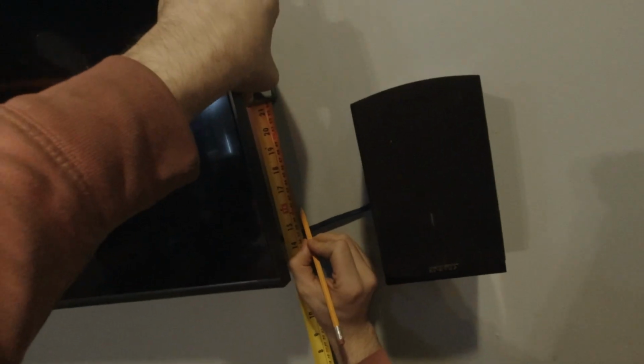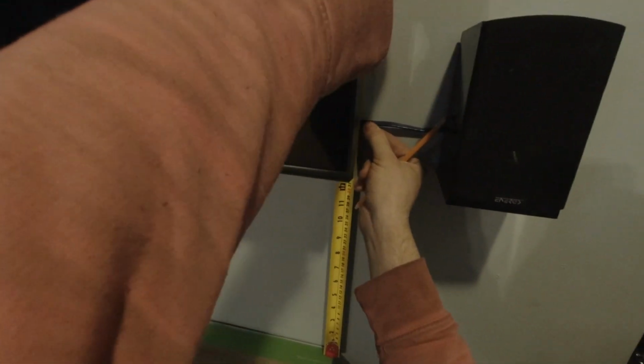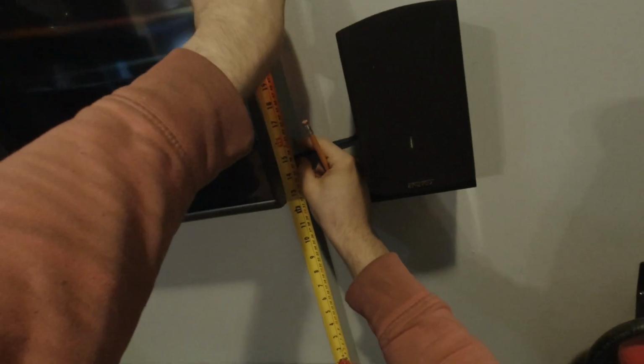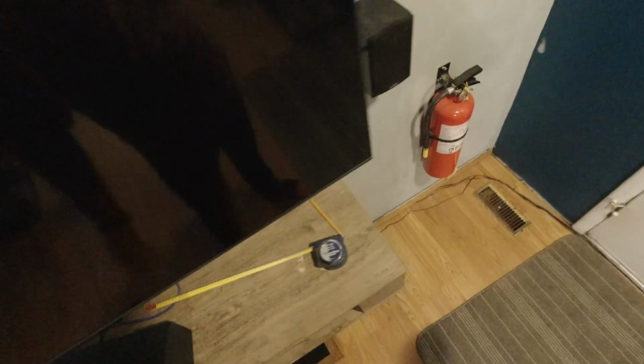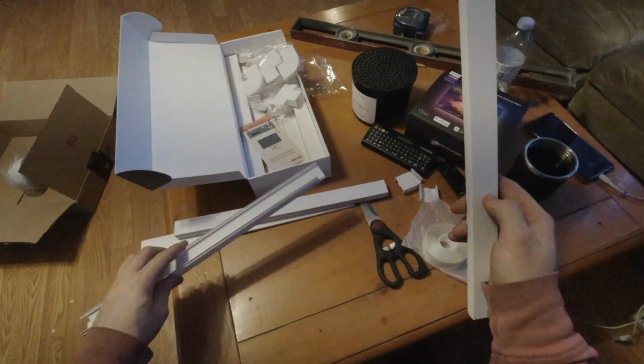Okay, so I can just take a pencil, 16 inches up, right about here, and it's going to let the wire come out right through the middle. So the track is going to go to the bottom of the 16-inch mark. Then again here, right on 16 inches. Now I can just pull the TV out. I'll do another 16 here, and then another one. So I have the marks drawn on the wall, so now I can prep these things.